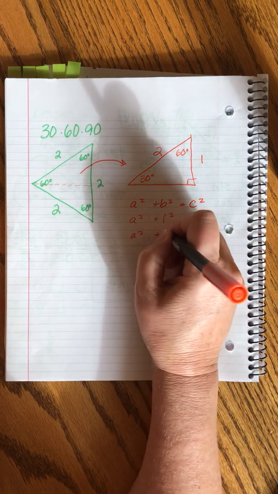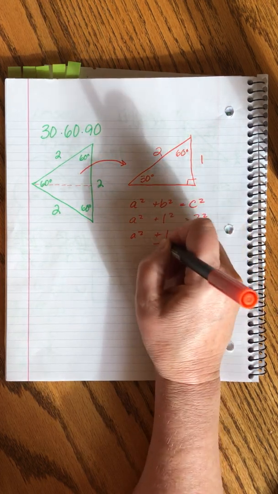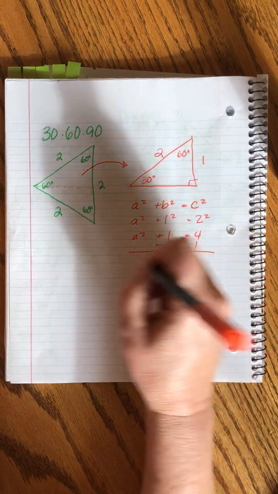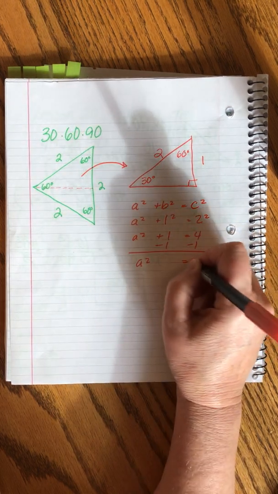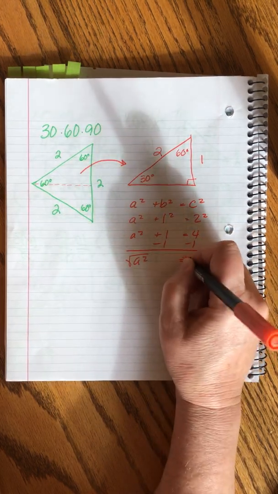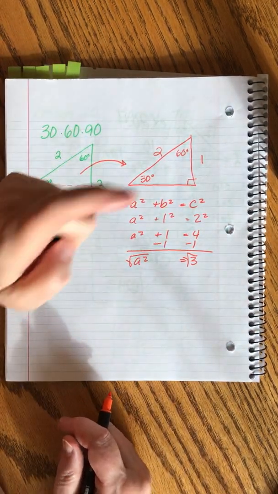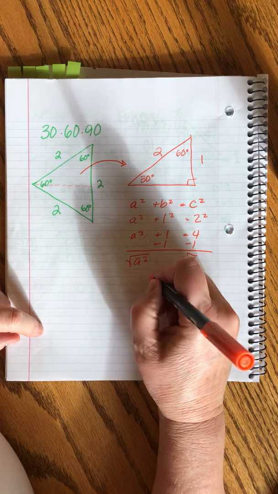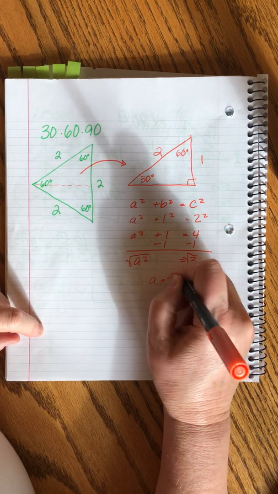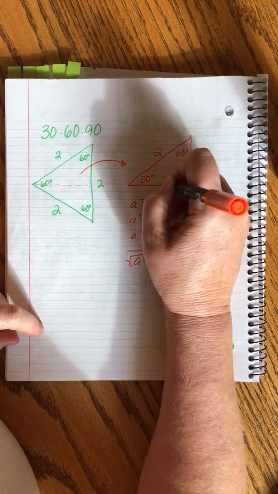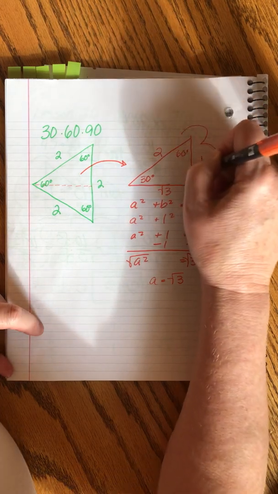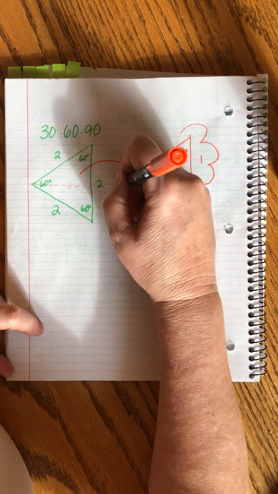A squared plus 1 equals 4. I subtract the 1. A squared equals 3. Take the square root. Disregard the negative value because that's not a negative length. And we get A equals the square root of 3. So there's the final part of this triangle.